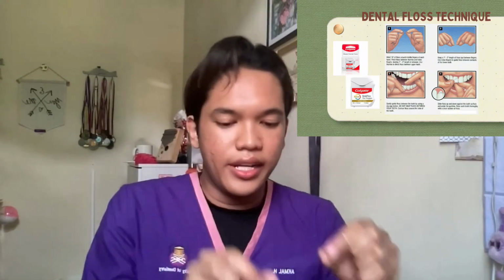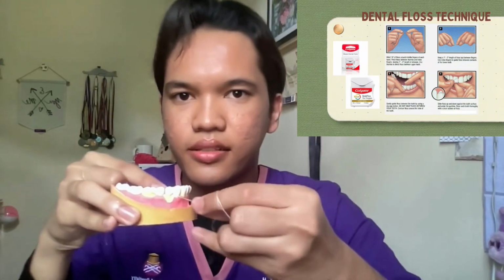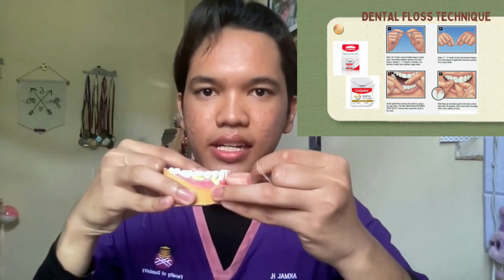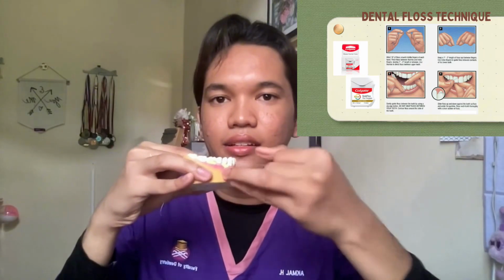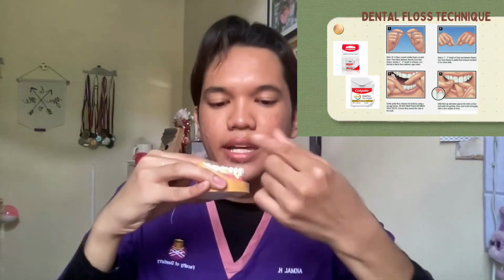In step 3, insert the floss gently. Slide the floss gently between your teeth using a sawing motion, like a chainsaw cutting a tree, and avoid snapping it as this can injure your gums. It means that you must not pull the floss very hard to your gum as this can lead to a serious gum condition. Then we need to form a C shape.